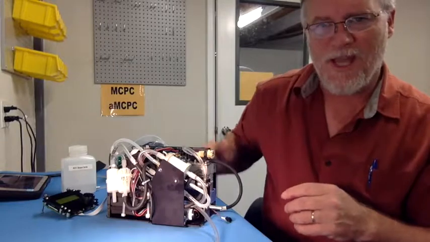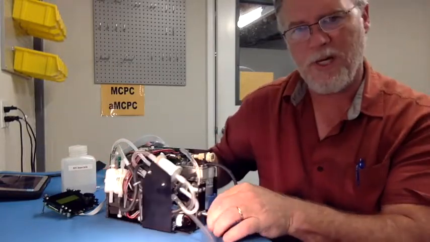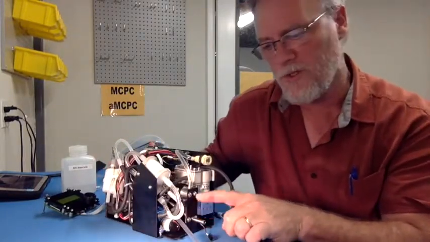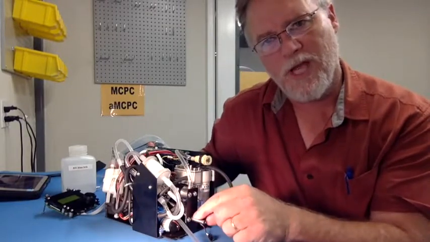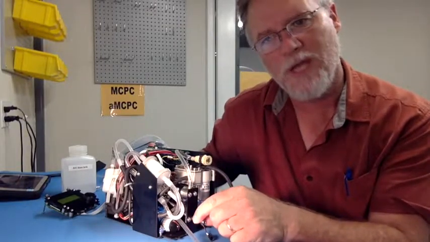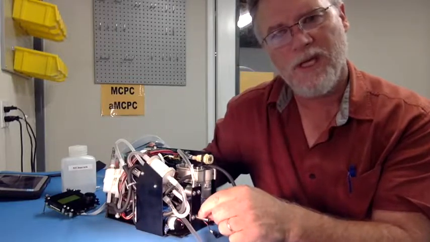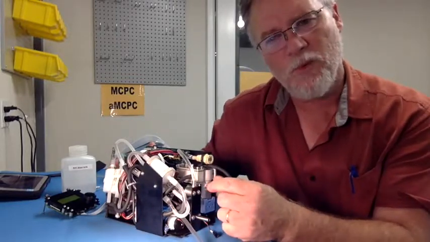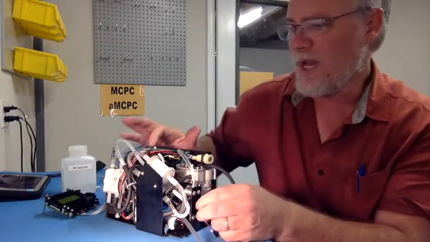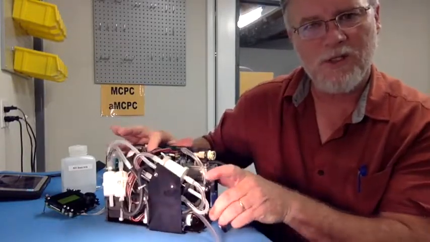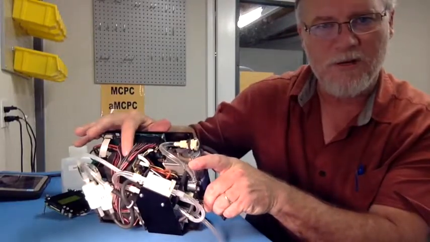And the way it does that is by bringing in a sample flow that comes in through this sample inlet and mixing the sample flow together with a butanol-laden airflow in the condensation chamber. We grow the particles into micron-sized droplets, and then we count them in an optics block, which is right at the top of the unit right here.